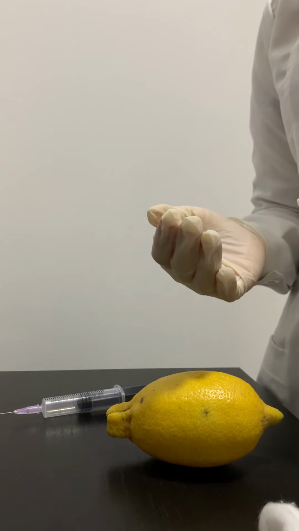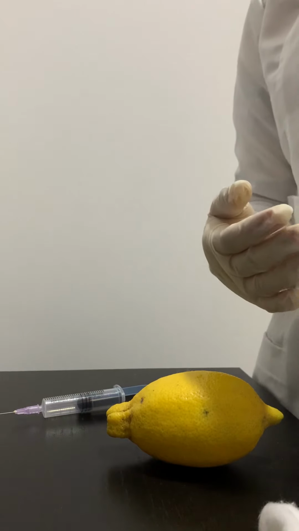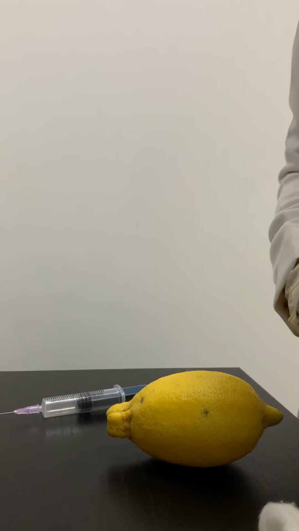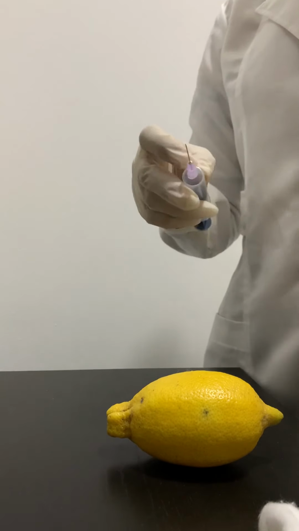In this case, the needle might break if there is excessive force around the muscle. So, the needle is advanced at 90 degrees.